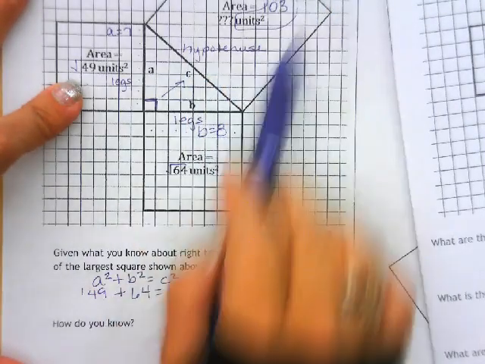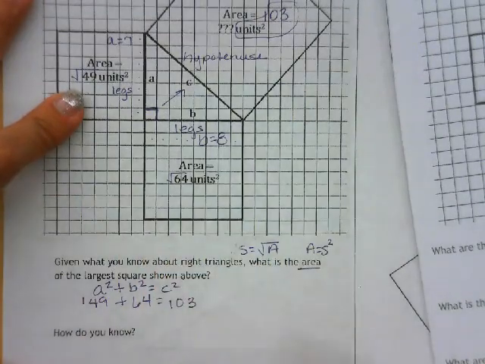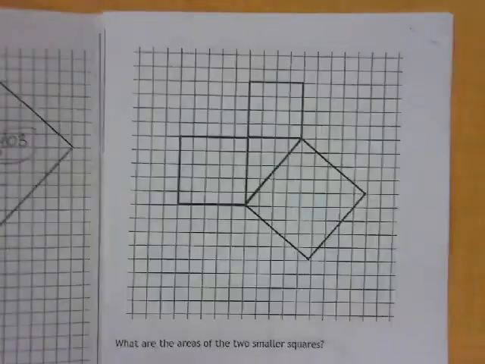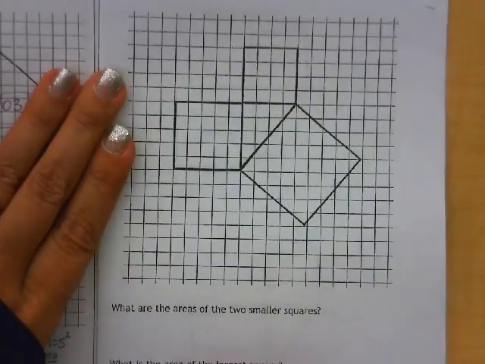That is going to be the area of this whole square. Okay, that is not going to be the side length. We're going to talk about that in a minute. How do we know? Well, we just did the math for it. So now we have a picture with nothing labeled for us. So they're going to ask us some questions.